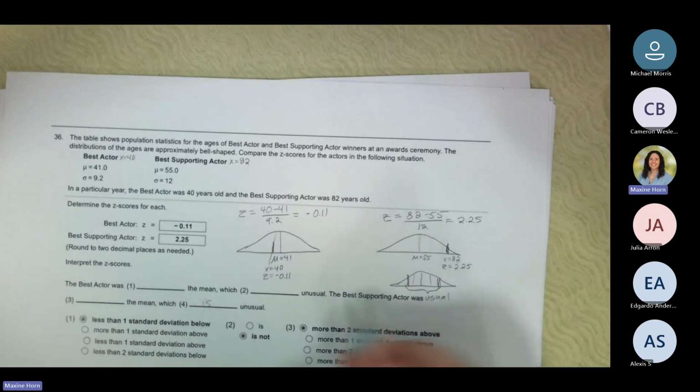That is unusual, because remember, if we are within 2 standard deviations, that's usual. If we are beyond in either direction, that is unusual. Okay.